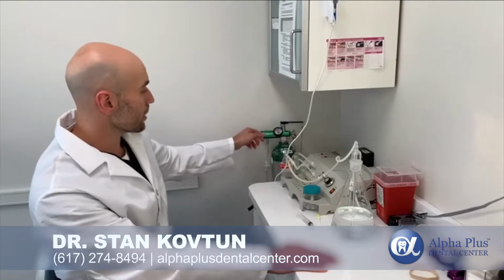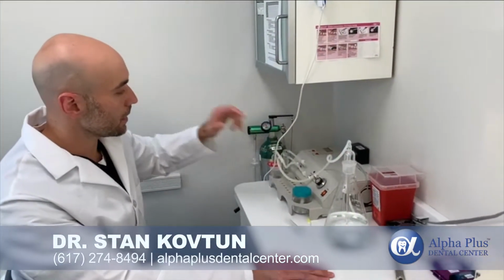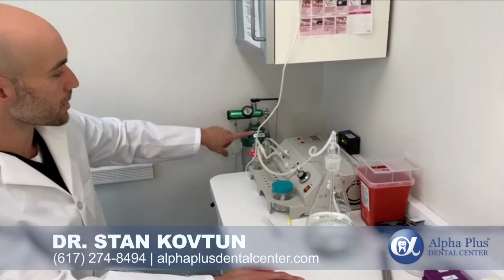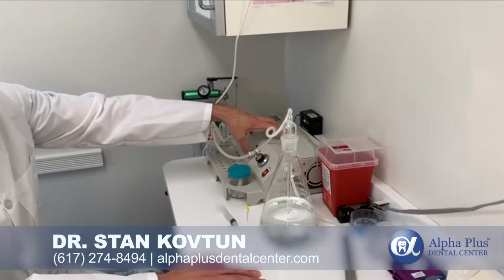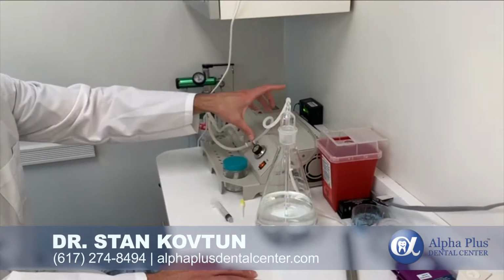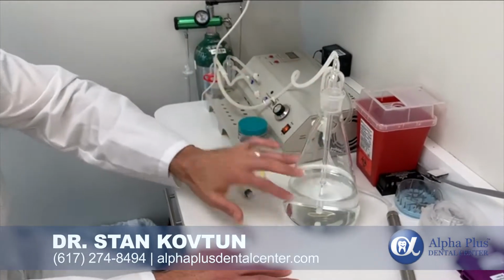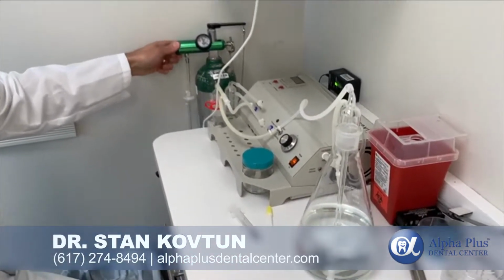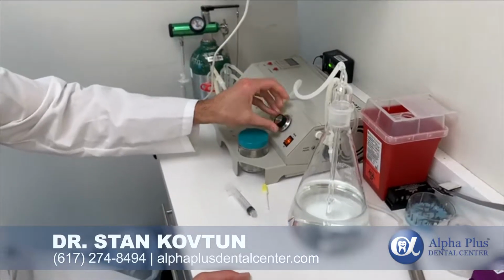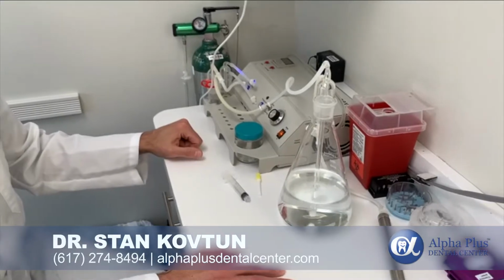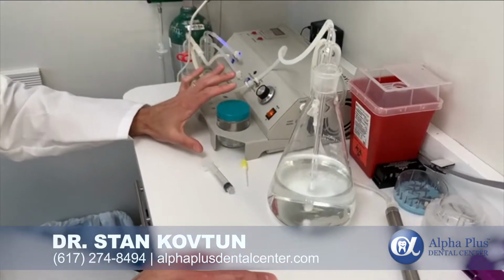So this is an ozone generator. Inside there is an electrical arc that is created as oxygen goes through the ozone generator, through the electricity, you create O3, and then the gas comes out of this and goes into the bubbles. So I'm going to turn it on right now. And you're going to hear a distinctive sound. So right now the unit is working.